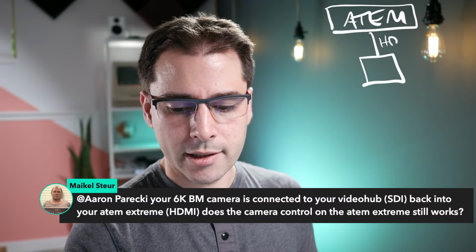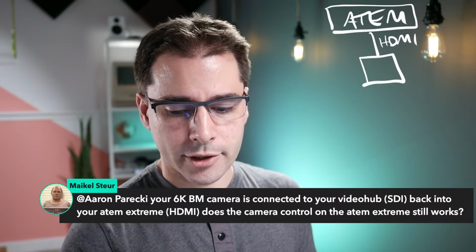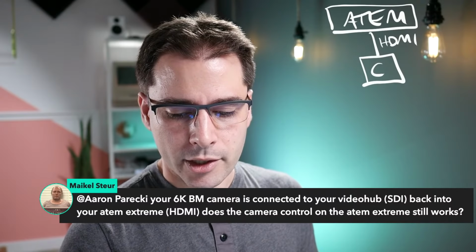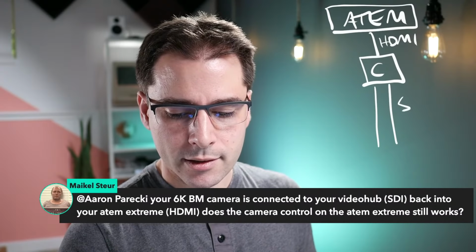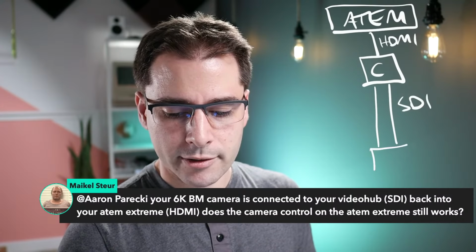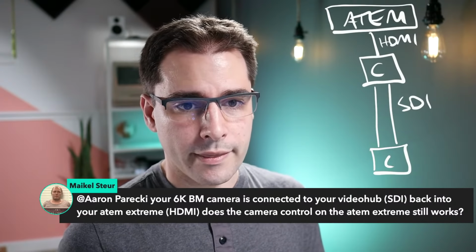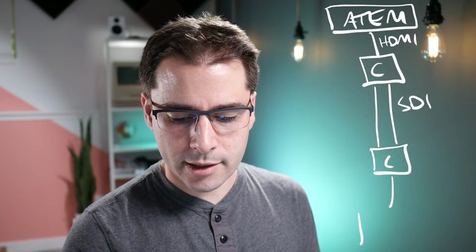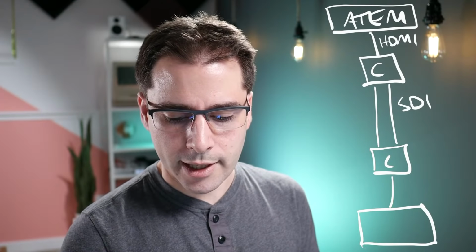So that's HDMI, one cable into the converter. Then you have to run two SDI into the other converter. And then you run one HDMI into the Pocket camera, 6K, 4K, whatever. So that's HDMI again, right? So this works, and I have tested that, it's fine.